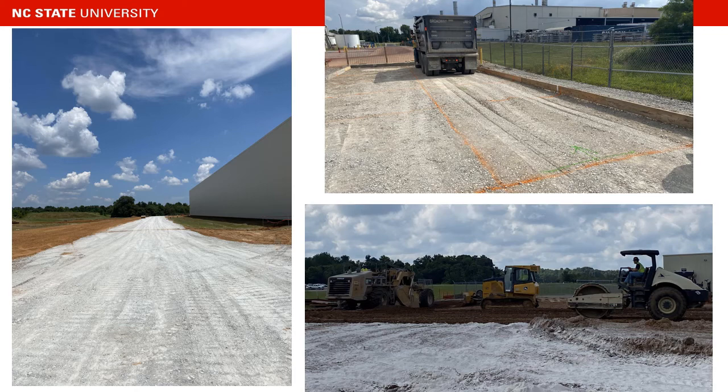Once the proof roll and the lab soil proctor test have passed, the soil and gravel is now ready for asphalt and concrete application. The left picture shows an asphalt subgrade that has passed a proof roll and is ready for asphalt.